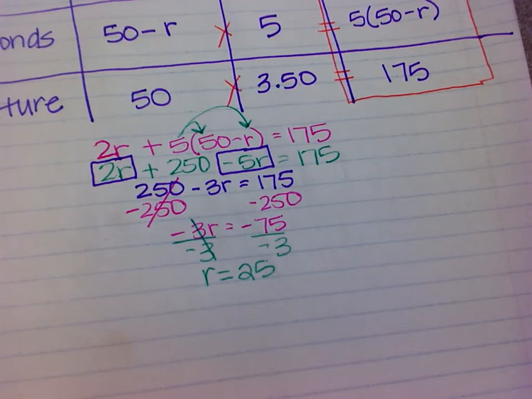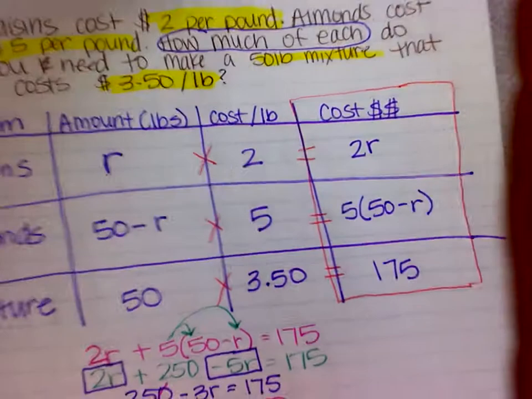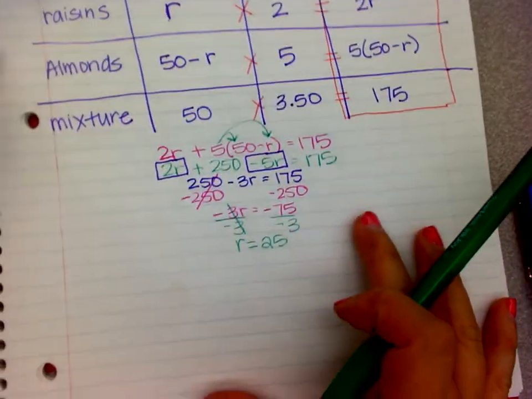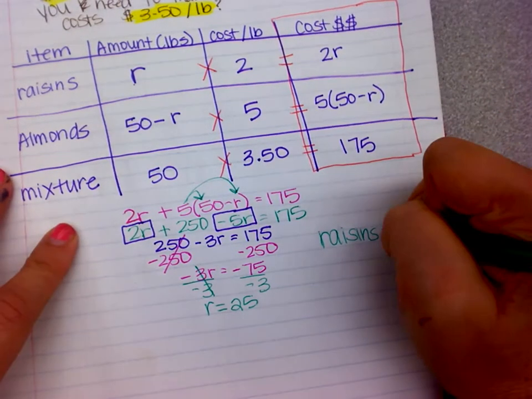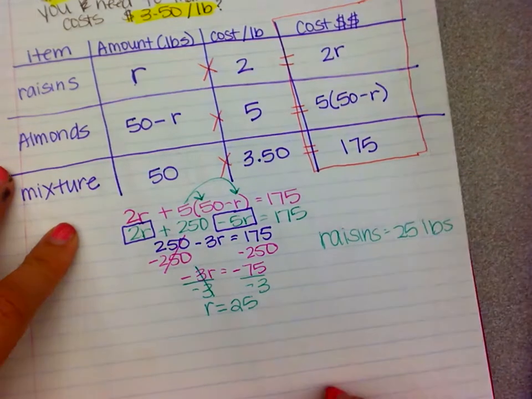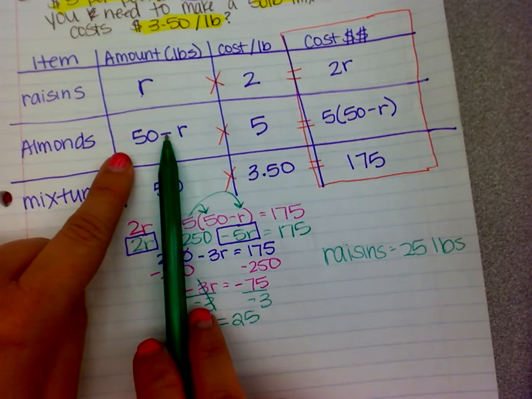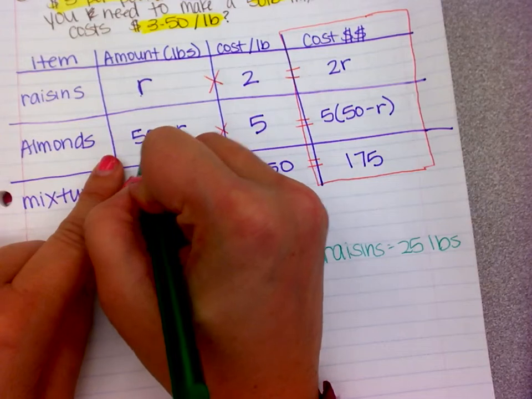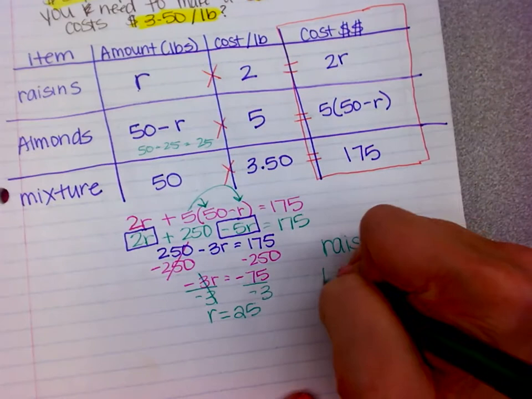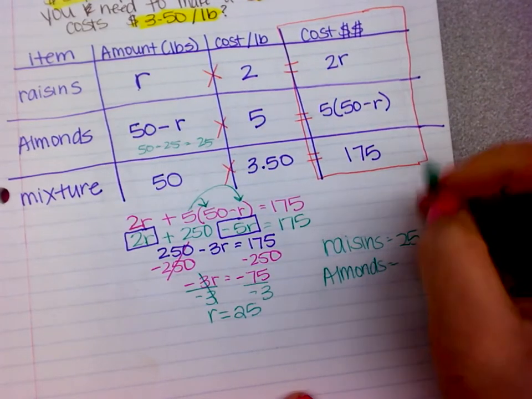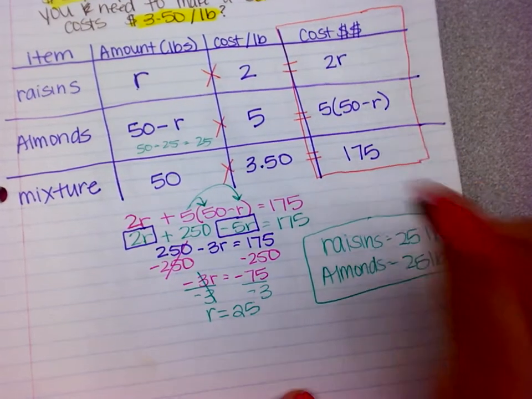Am I done there? No, I have to do step 5, right? I have to make sure I answer the question. The question says, how much of each do you need? So for raisins, we need 25 pounds. Now we have to plug our raisins back into our amount for almonds. So 50 minus 25 equals 25, right? So almonds equals 25 pounds. And that is your answer.